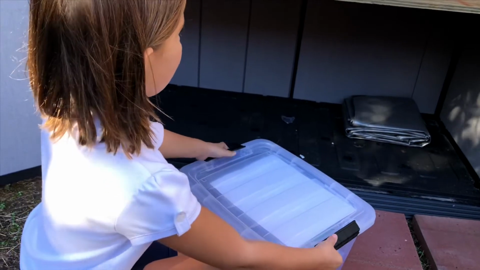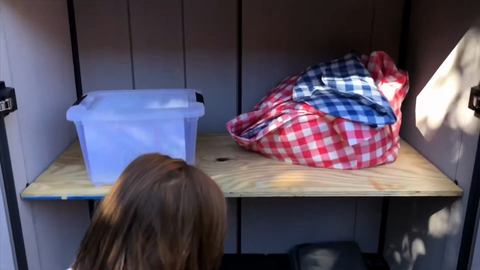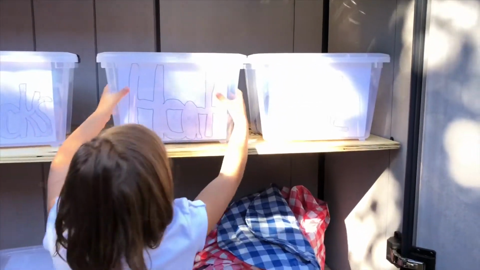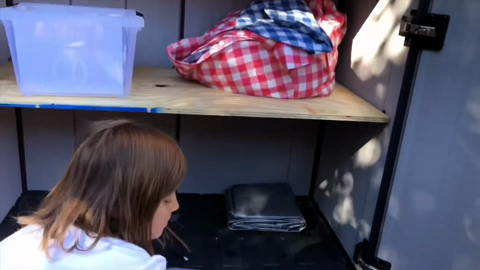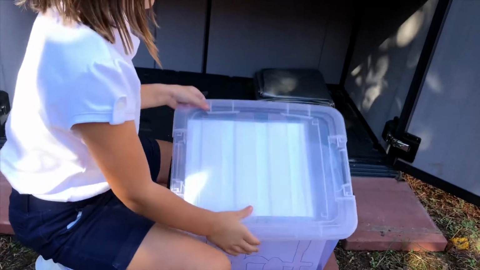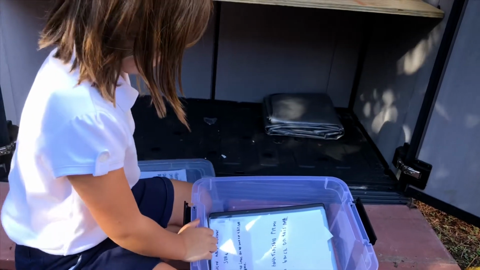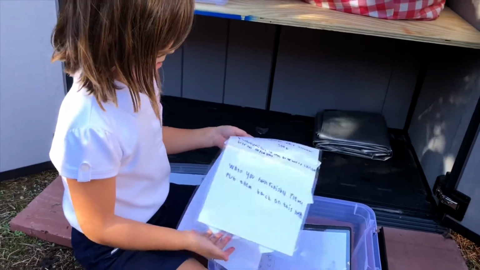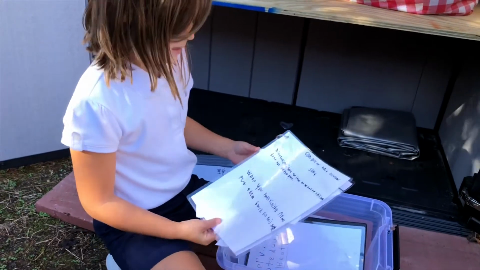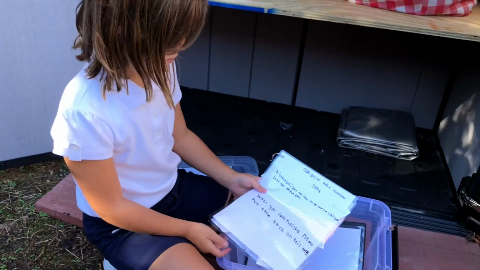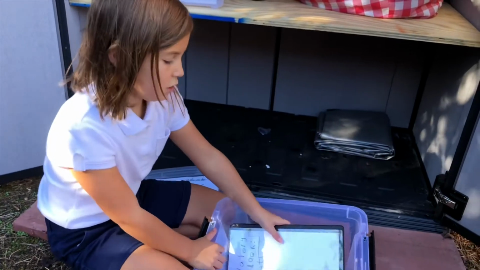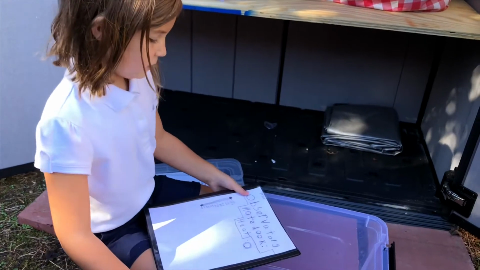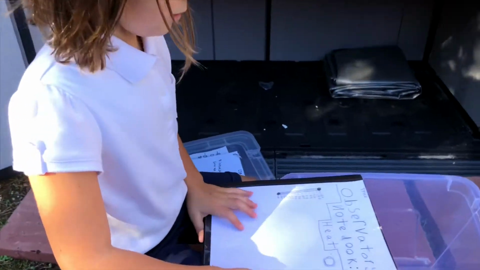Now let's look at our heat box. Put the rocks back. Inside this, we have this laminated game. It's conductor and insulator sort. Then we have this notebook. Let's see what's inside. This is the observatory notebook of heat. Tyler wrote this.